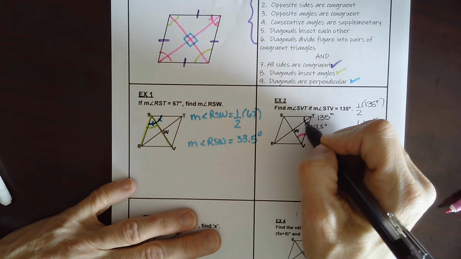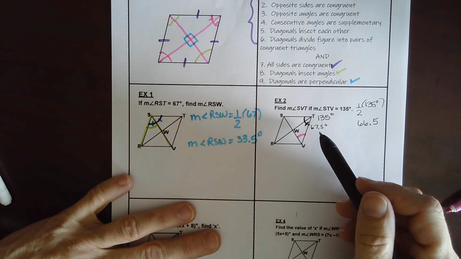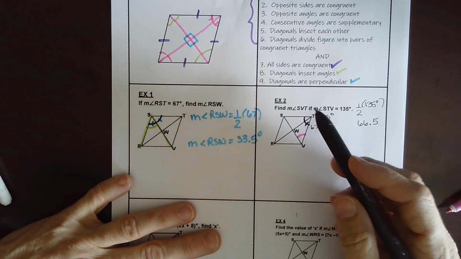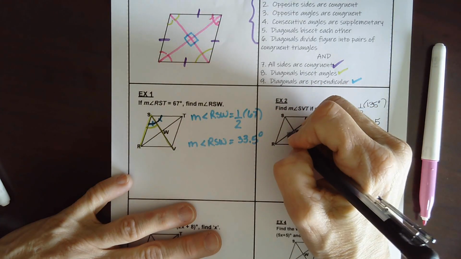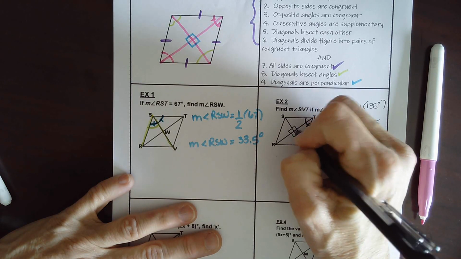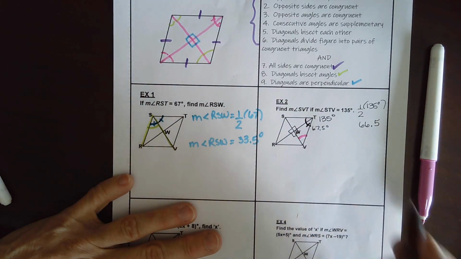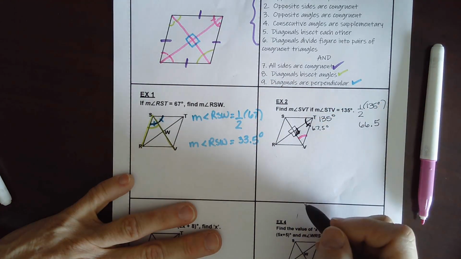Well, I know this angle. If we also remember that this is a rhombus, then the two diagonals intersect to form right angles because the two diagonals are perpendicular. So we know that this angle measure right here is 90.